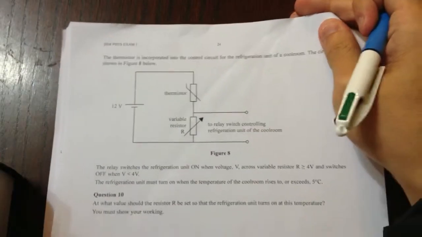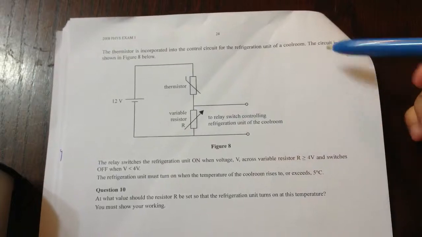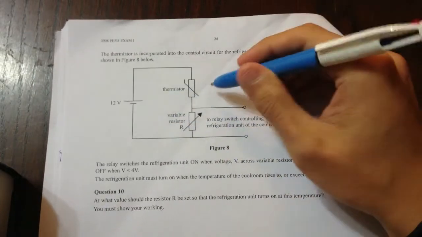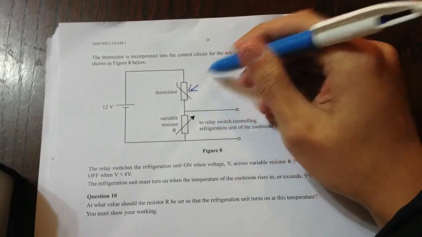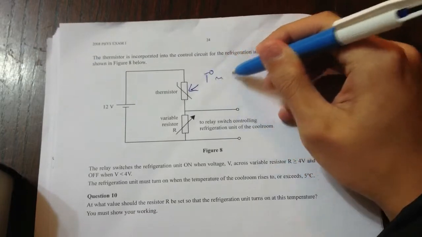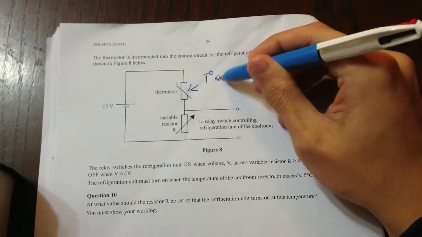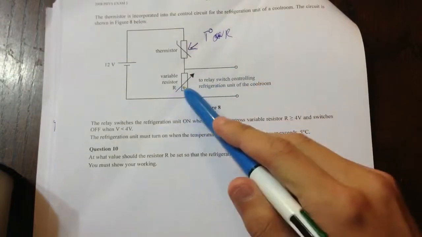Now we stick it into this diagram. Not so easy. Circuit is shown below. So this is our thermostat. This is where we change temperature and it's going to change the resistance somehow. I don't know how. And then we have a variable resistor.